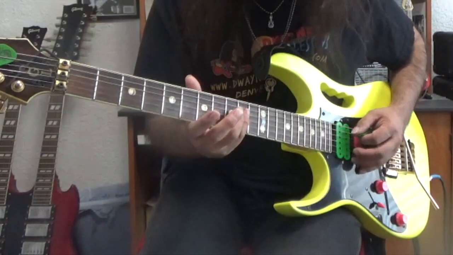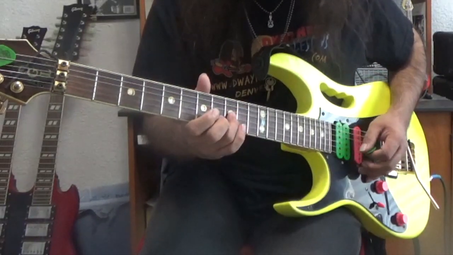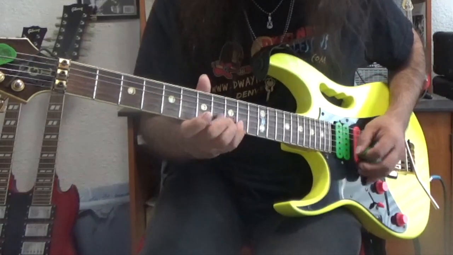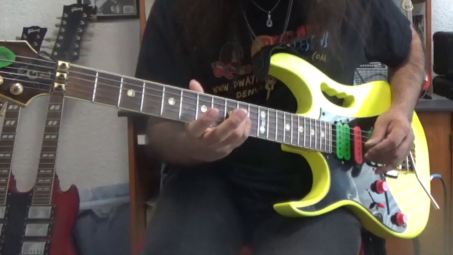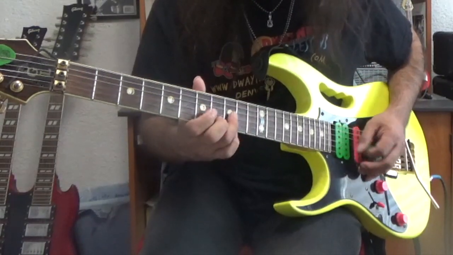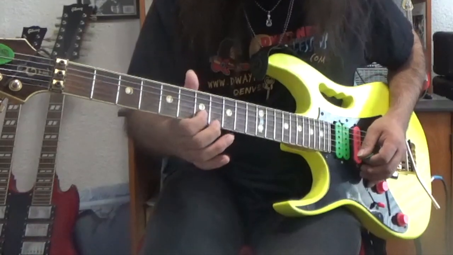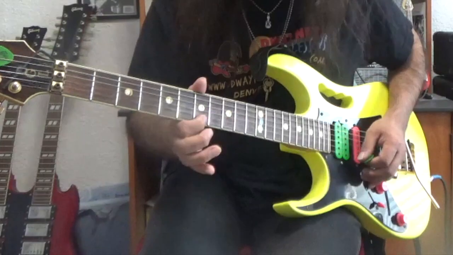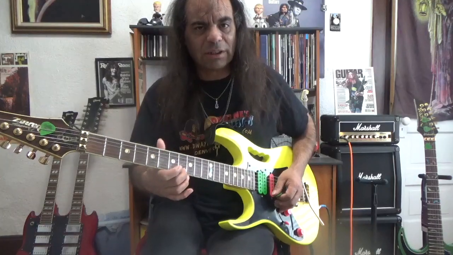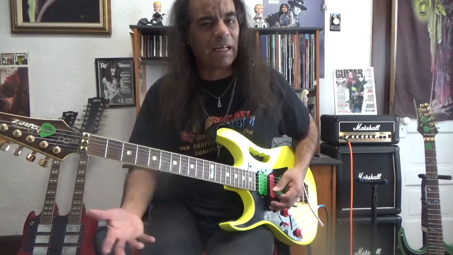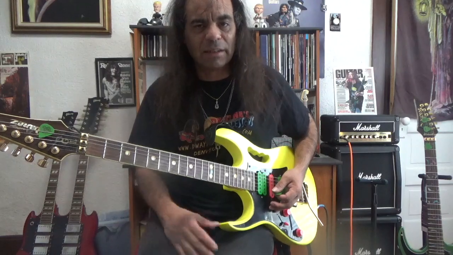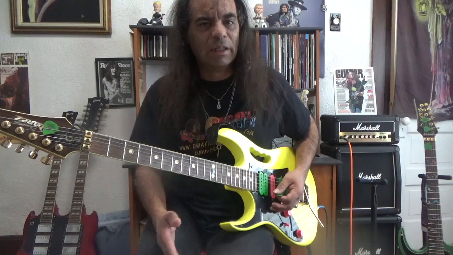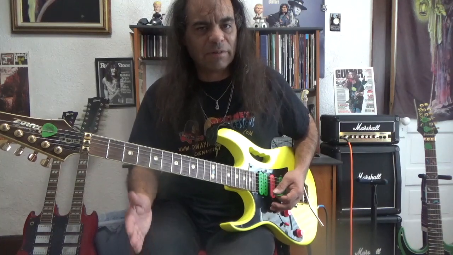So now we have 1, 2, 3, raised 4th. Now the 4th is next to the 5th, 6th, 7th, 8th. So all the notes are the same. They're not like the Phrygian mode where we flattened a bunch of stuff, right? We don't do any flats. The only sharp is the raised 4th. So it's like a 1, 2, 3, sharp 4, 5, 6, 7.